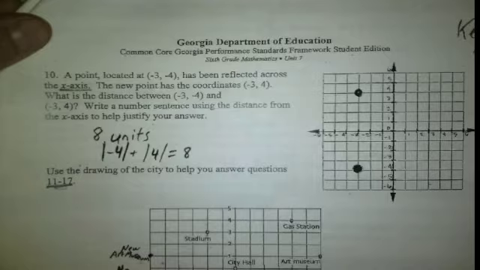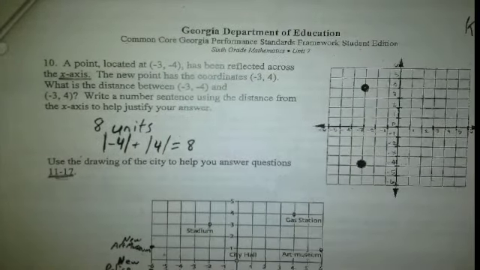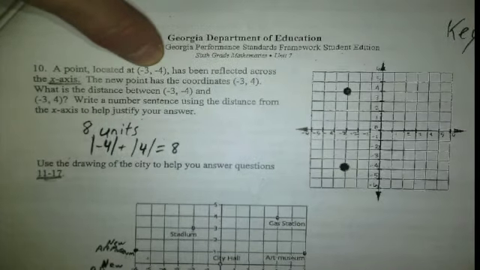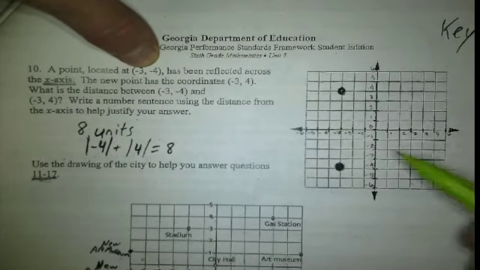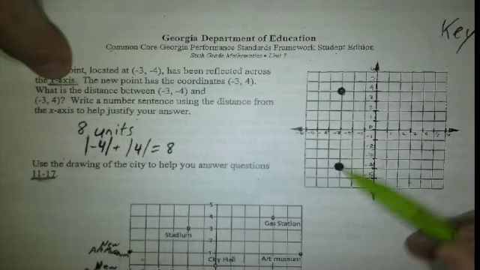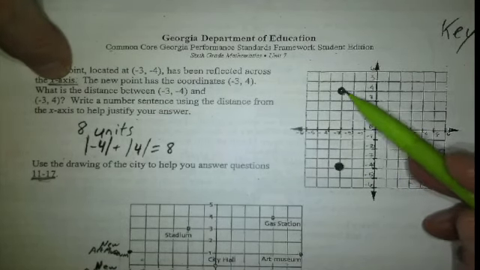Now I wanted you to do 10 through 19 all, and so you needed to read the directions. A point is located at -3, -4. So -3, -4 would be here. If it's been reflected across the x-axis, then the new point would be located at -3, +4.